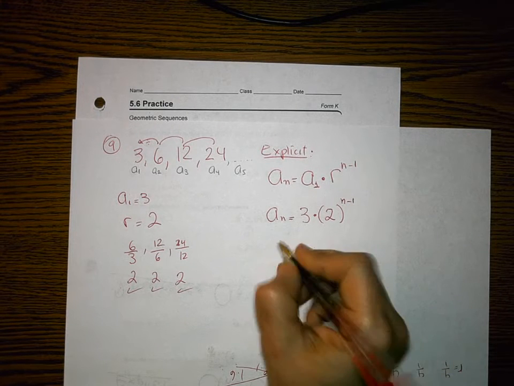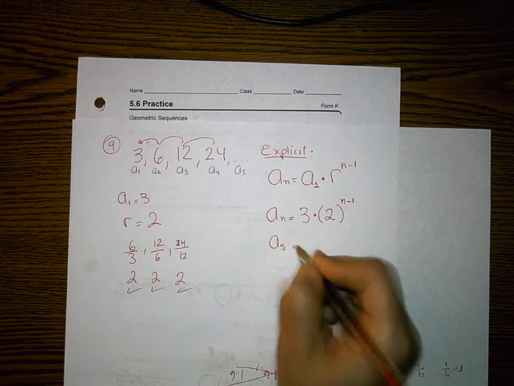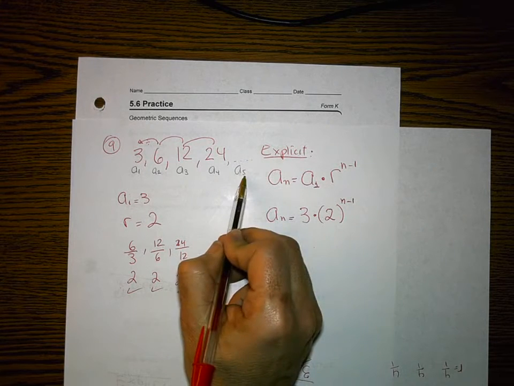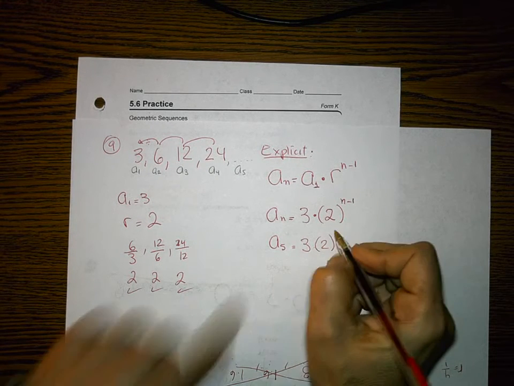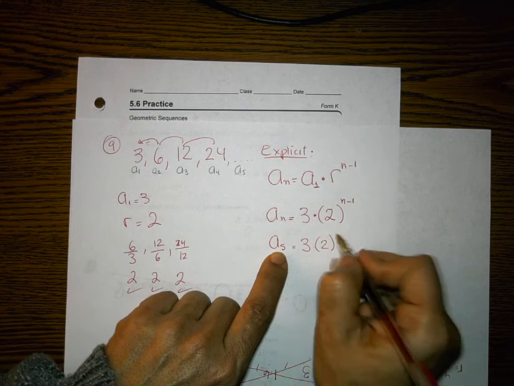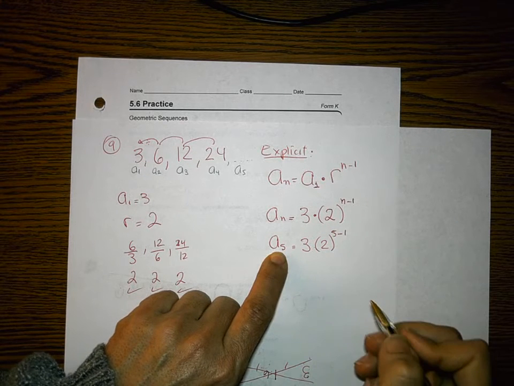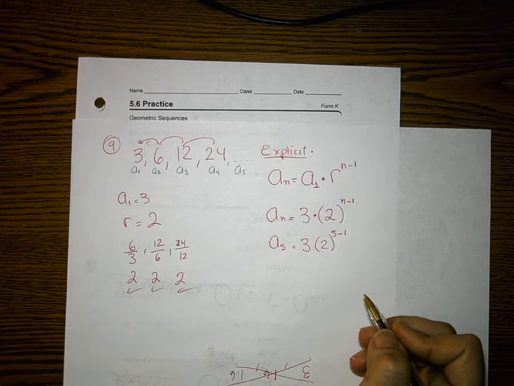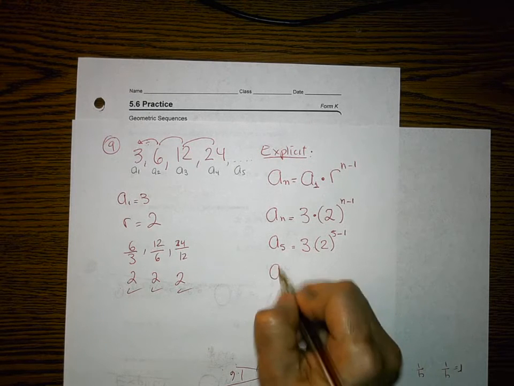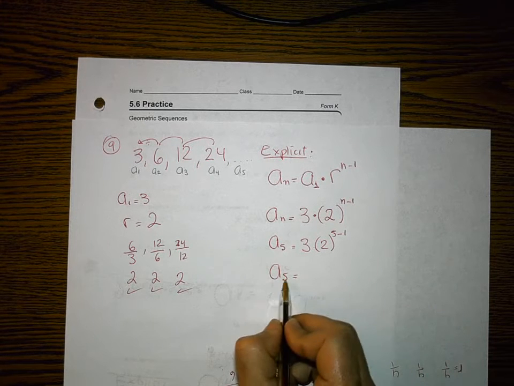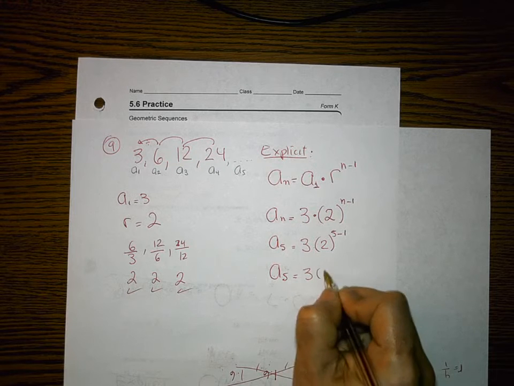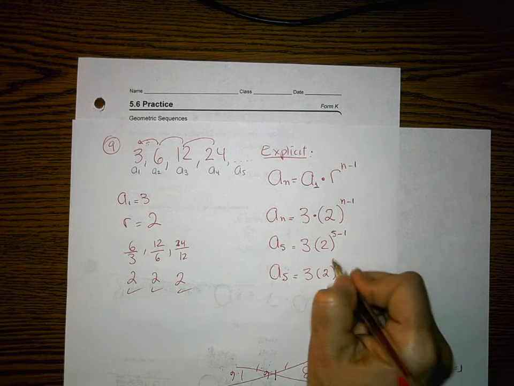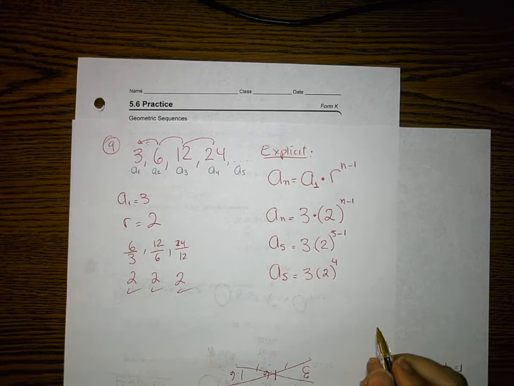If I want to find the 5th term, a sub 5, then I'm going to have 3 times 2 to the 5 minus 1, wherever there was an n. And I can do that in my calculator, okay? So the 5th term in my sequence is going to be 3 times 2, 5 minus 1 is 4. And you can do that in your calculator.